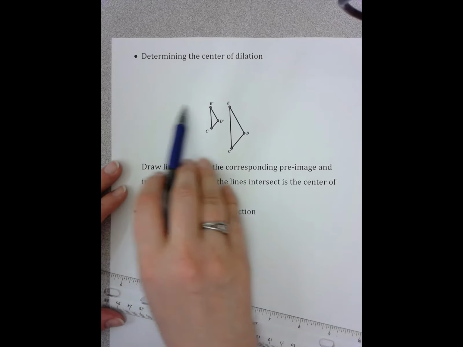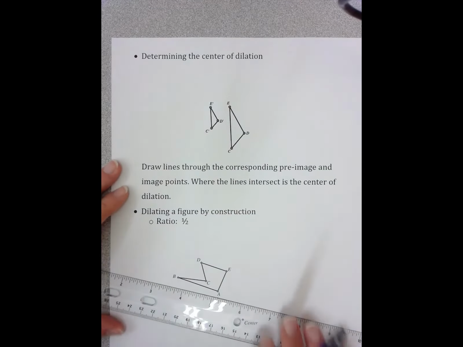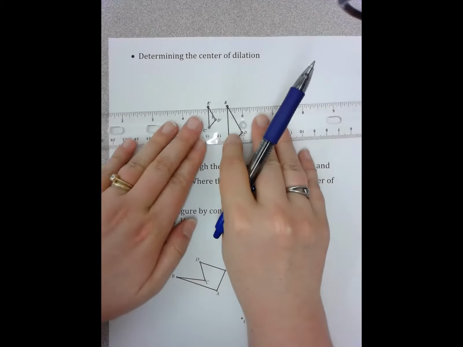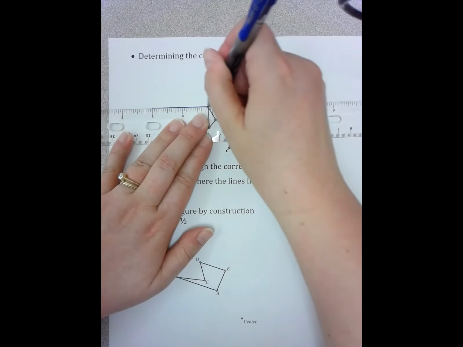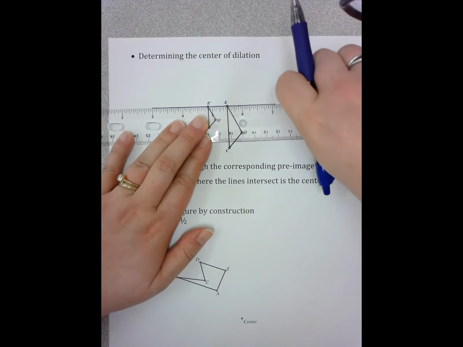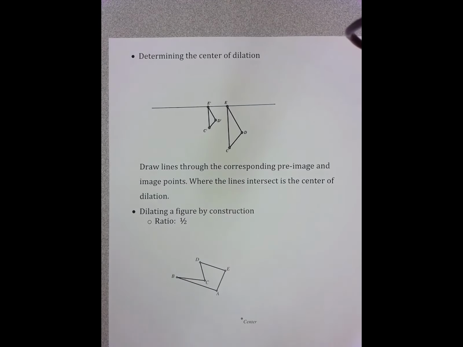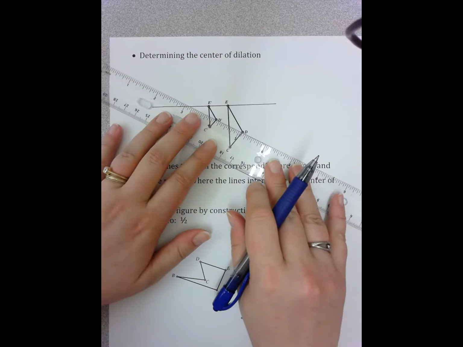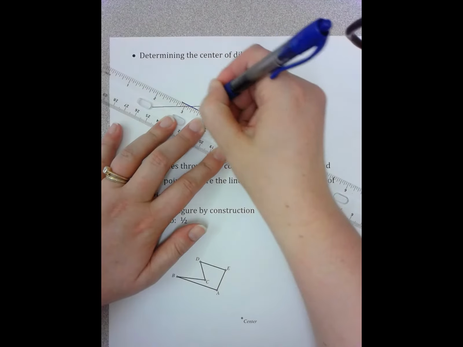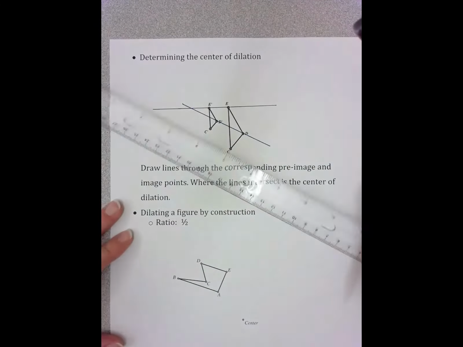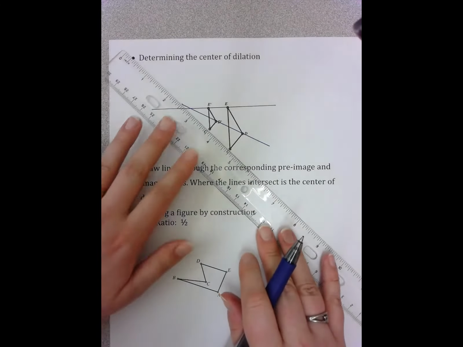We know that where I started, that point has to create a line that goes through my pre-image and image points. So I can do it for the third one.